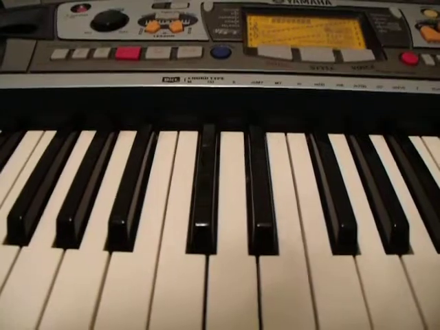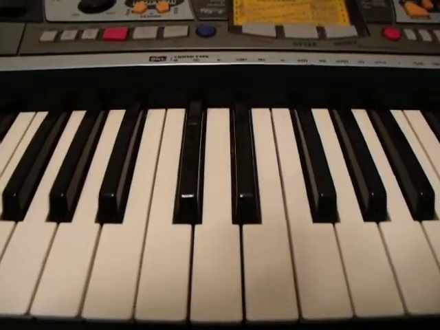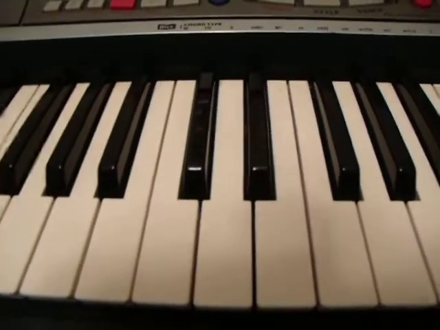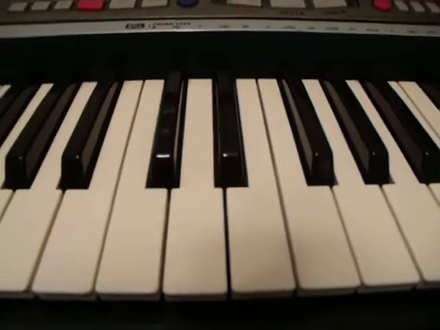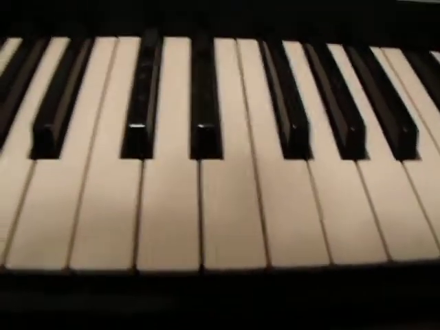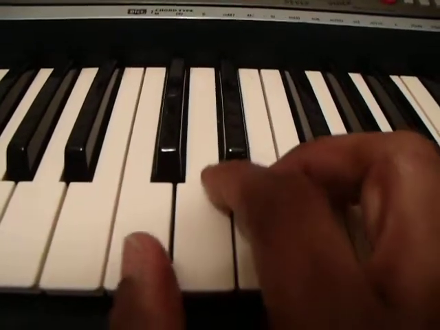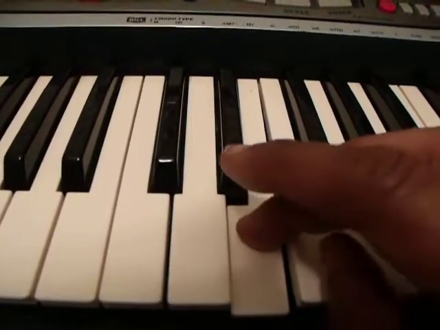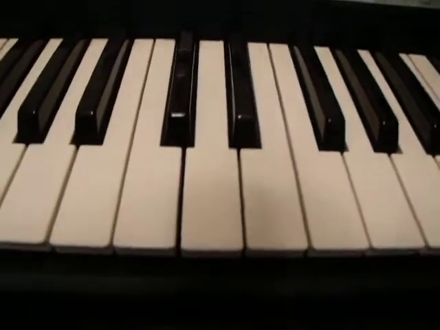This lesson is for those who can play by ear, but may not know what the notes are, or might get a little confused with the names of the notes. So first we're going to start off with the C major scale. Hopefully if you know that, it will help out a lot. You have C, D, E, F, G, A, B, C. So that's the C major scale.